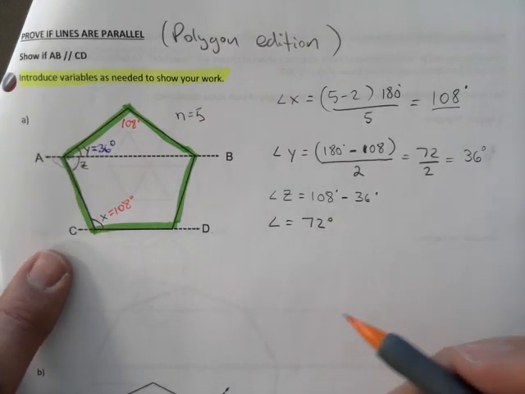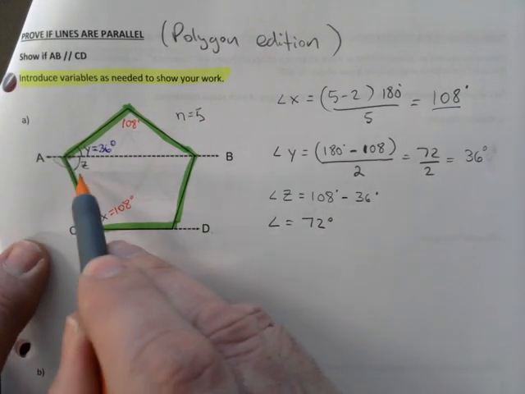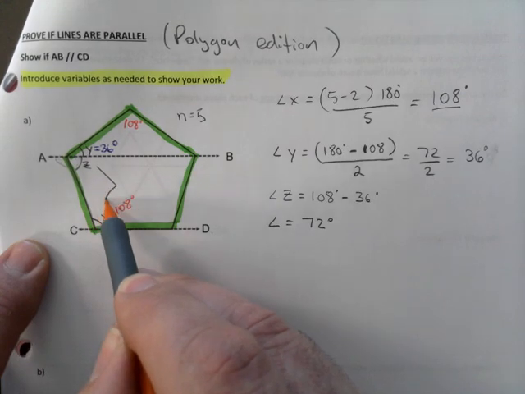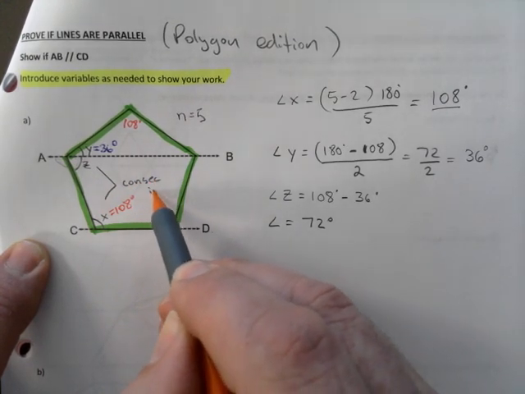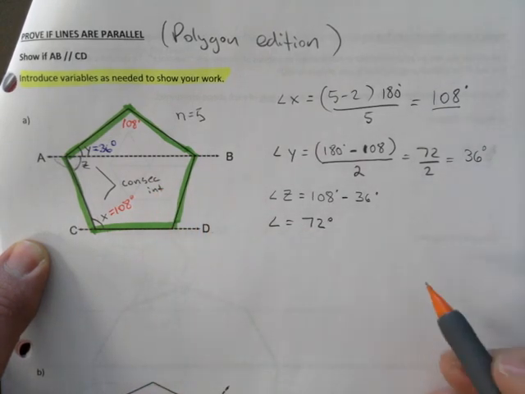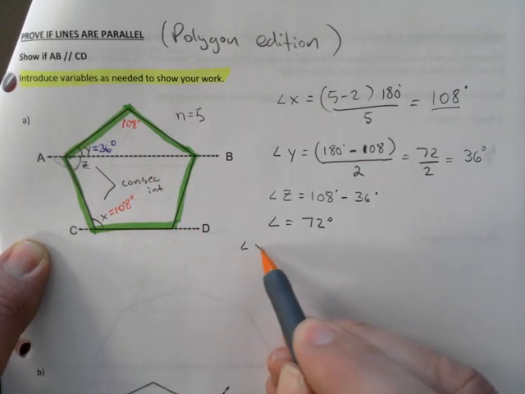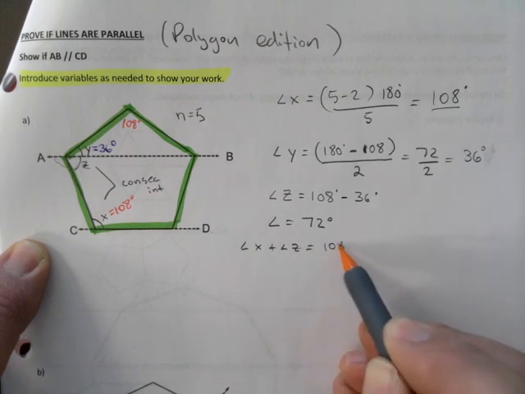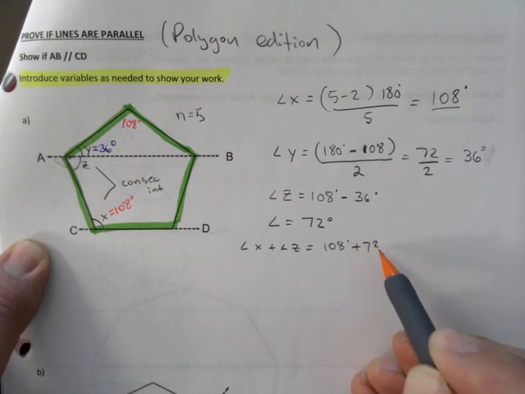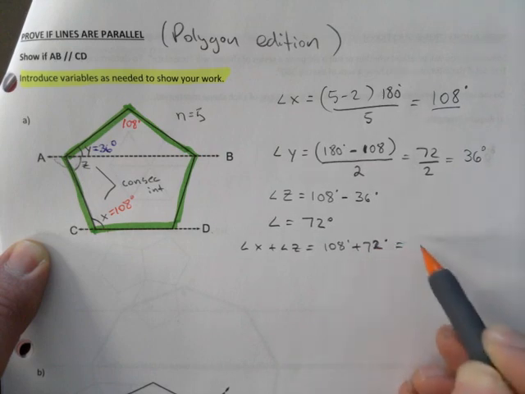Wait a minute, right? So these two are consecutive interior. I need to show that something is true about them. So angle X plus angle Z would be 108 plus 72, which is 180.